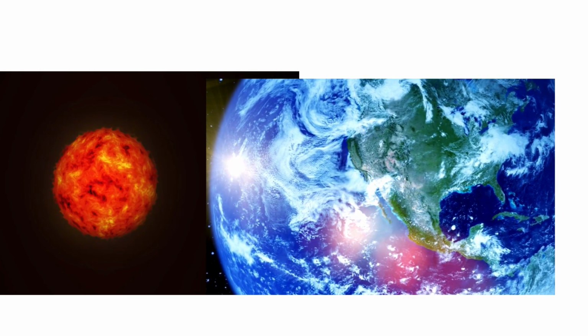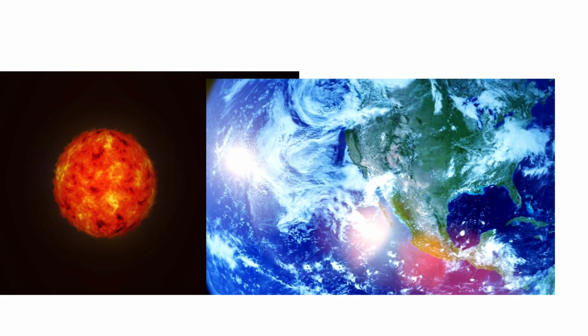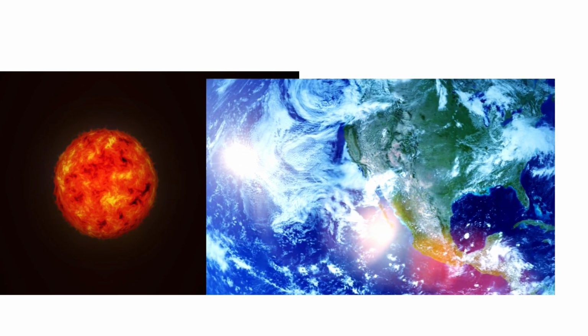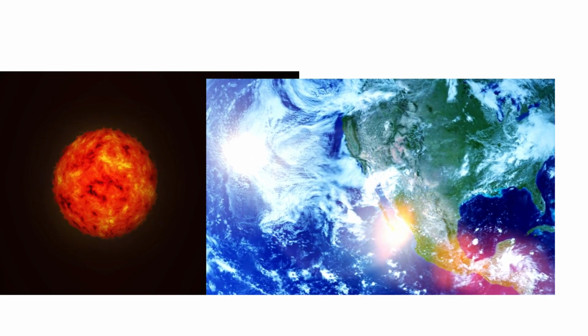In about 5 billion years, our sun will reach this stage and is expected to consume the inner planets, including Earth. Fortunately, this is a distant future event.